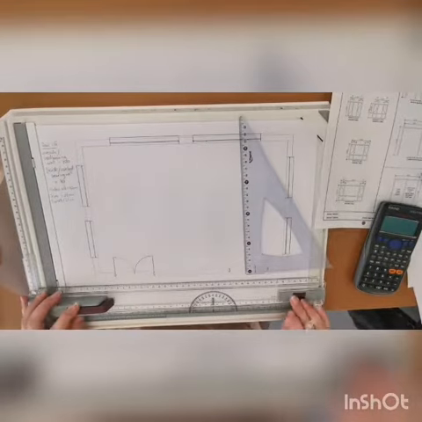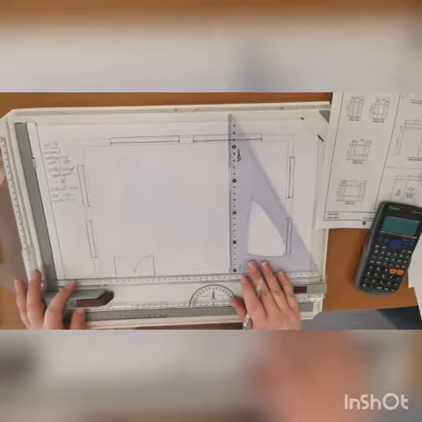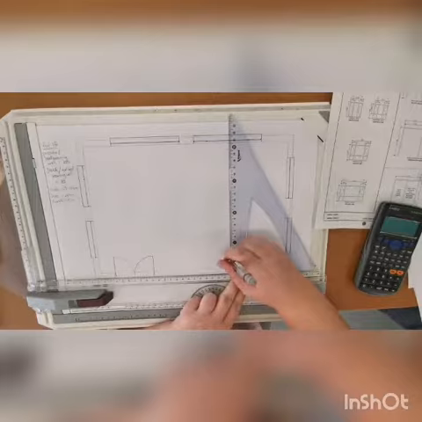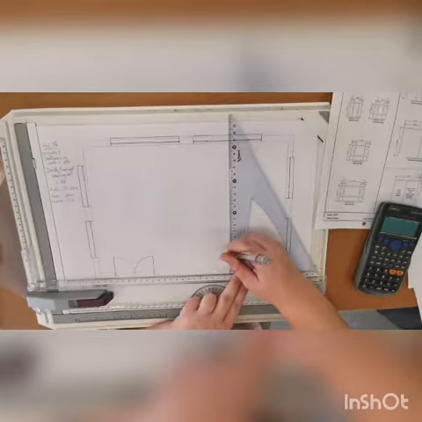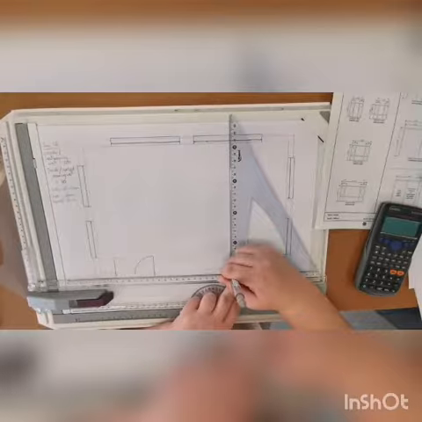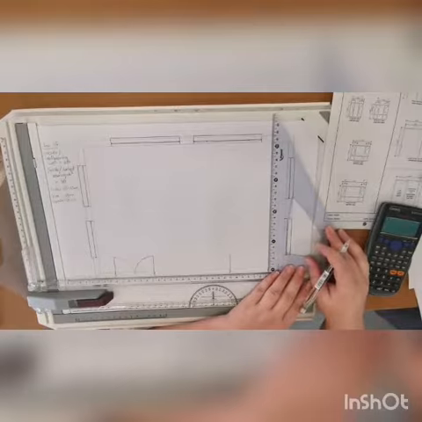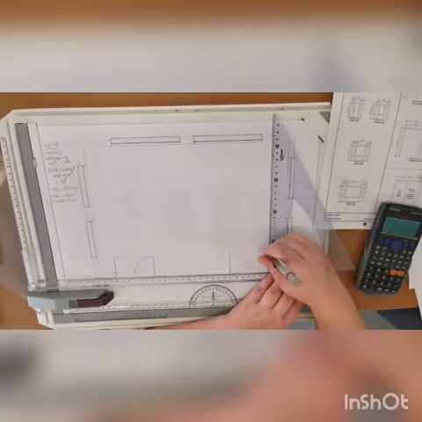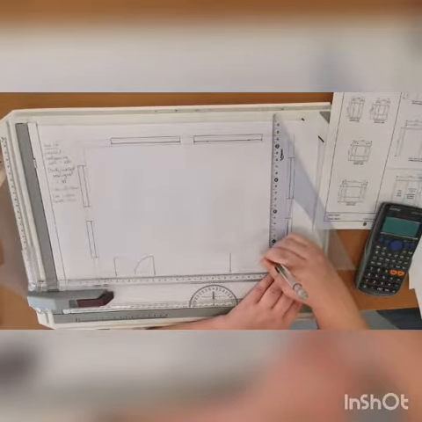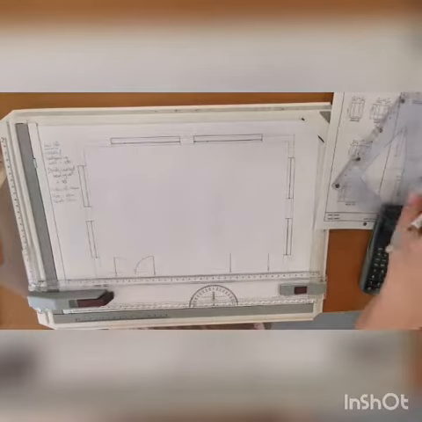Okay, same thing, 32 out, and there. Ooh, this paper's being funny.